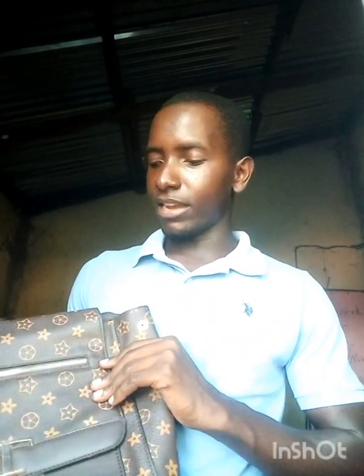This is a bag. We use a bag to keep our stuff there, right? For example, if you come to school, you put in your exercise book, your book, and all those things that belong to you, so that you come ready to school.